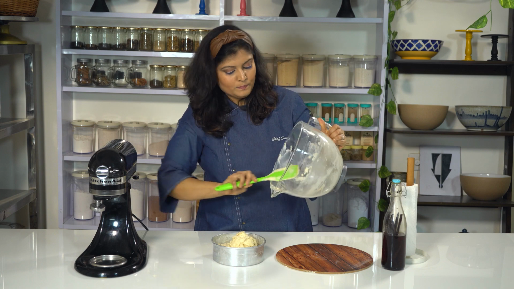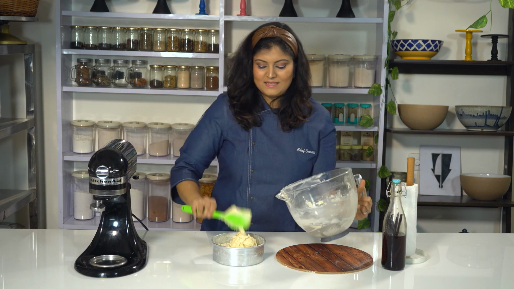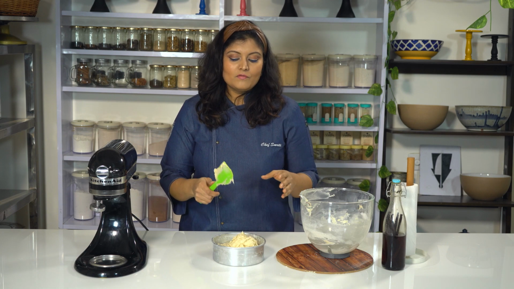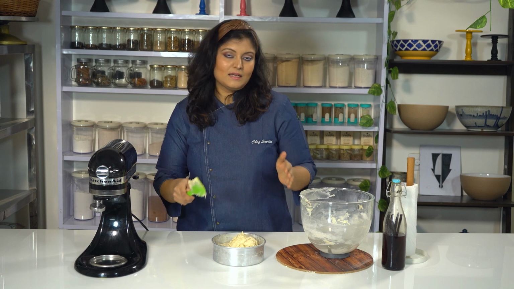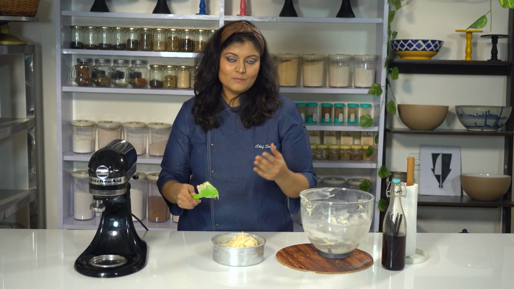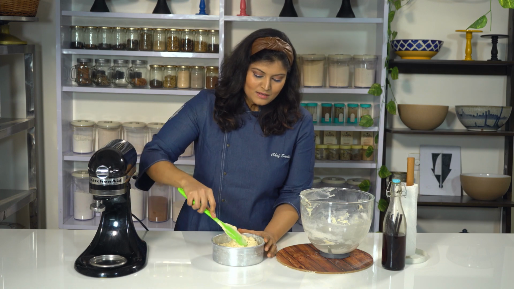So when you do the same batter in a smaller pan with more height in the batter, then you have to bake it for longer because it's going to take that much time for the heat to reach the center, okay? If you're going to make the same cake batter in an 8-inch pan, obviously that's bigger, so the height of the cake is going to be lesser, so it's going to take lesser time to reach the center of the cake, okay?